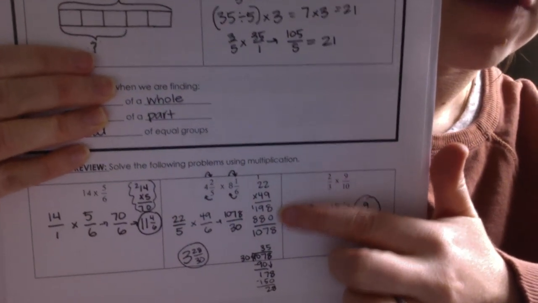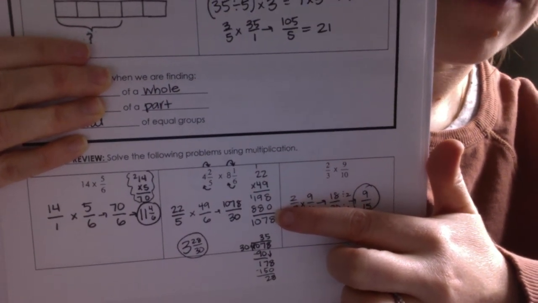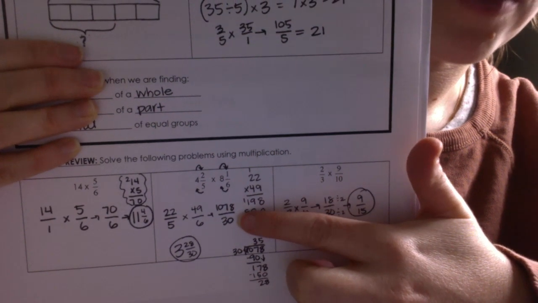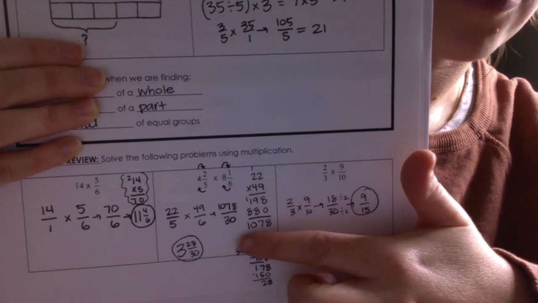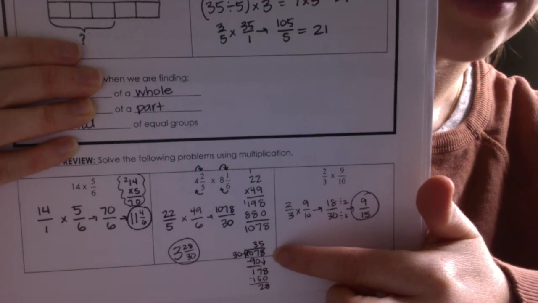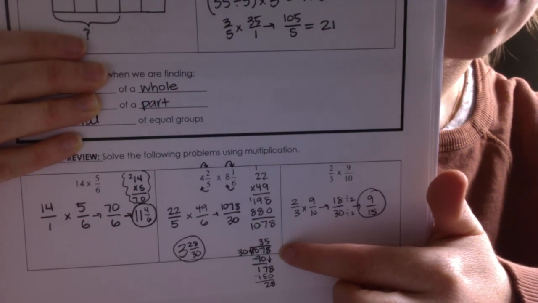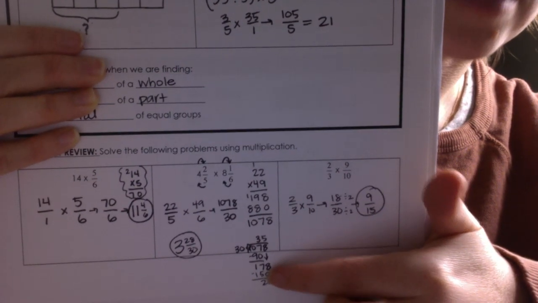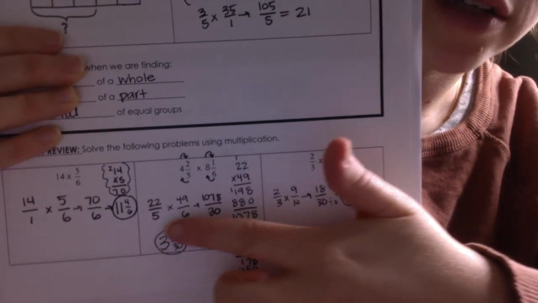22 times 49 should give you 1,078. And then 5 times 6 is 30. So we're left with 1,078 divided by 30. I just did the long division down here. And when you do that, you get 35, remainder 28. Now remember, oops, I wrote 3. Sorry, guys. That should be 35.